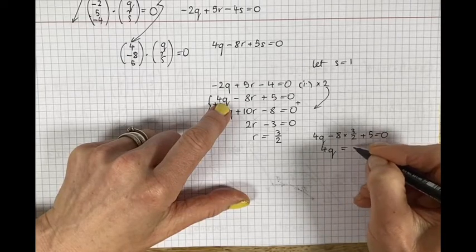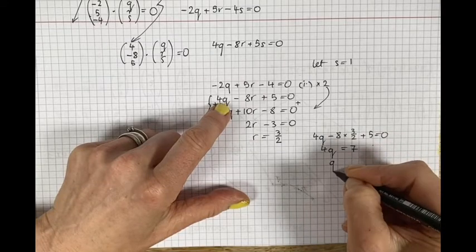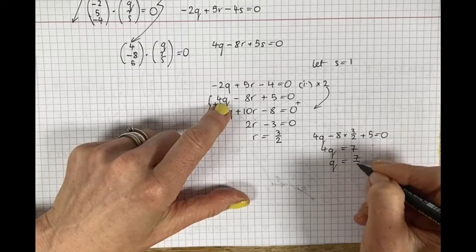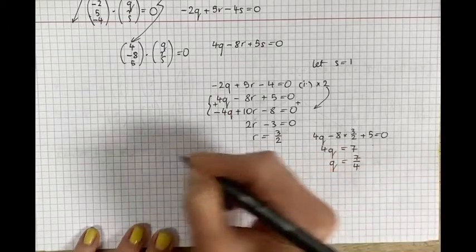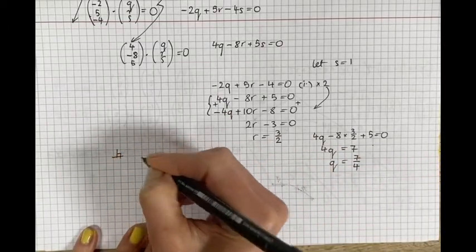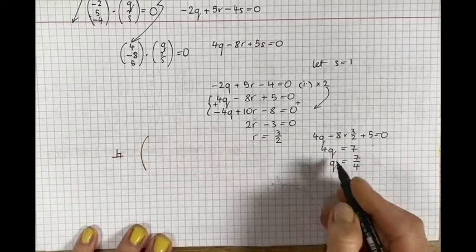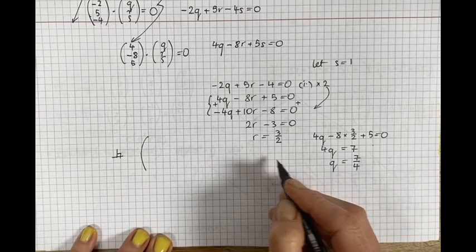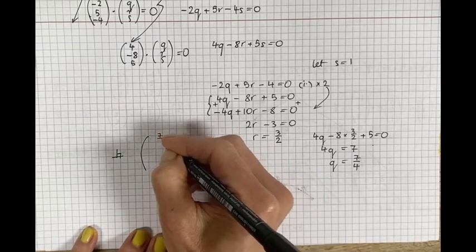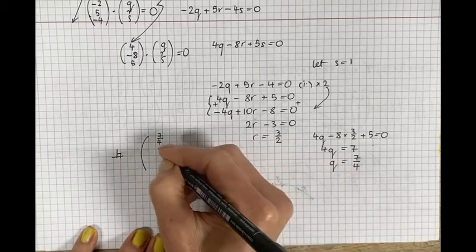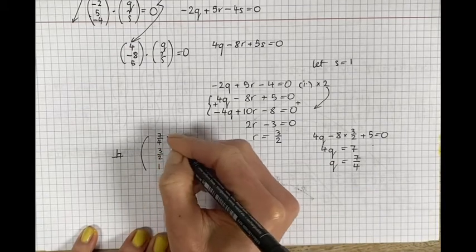So that's going to be equal to 7. So q is equal to 7 over 4. So one of the vectors, so perpendicular vector, can be q is 7 over 4, r is 3 over 2, and s is 1.